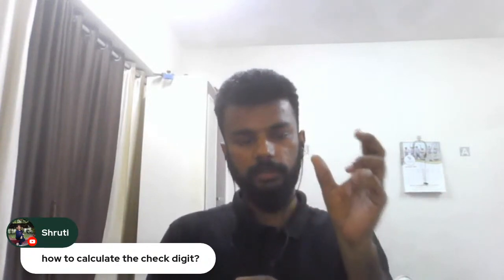Check digit is just a calculation. How to calculate the check digit? You can take the barcode. A barcode consists of the country of origin, the first three digits. Then the next four digits consist of the manufacturer's code. Then five digits of product code, and the last digit is known as the check digit.